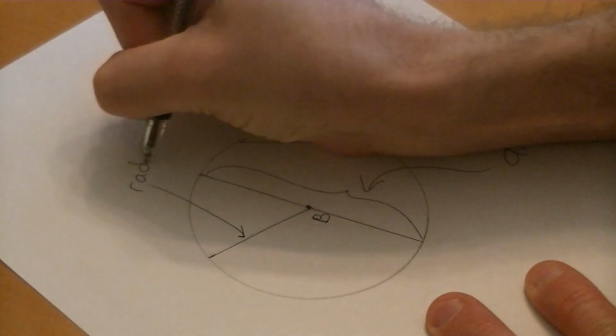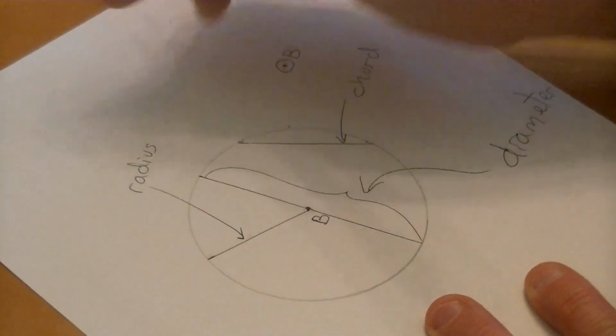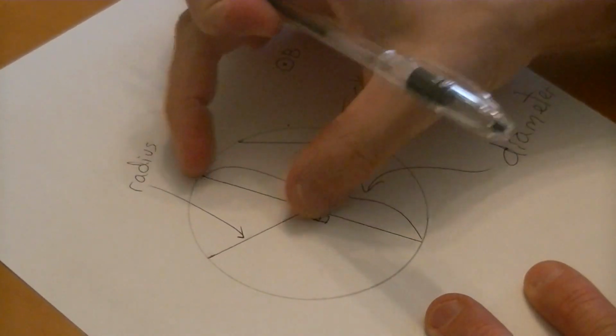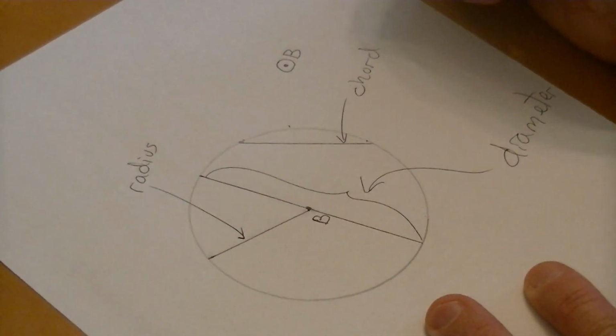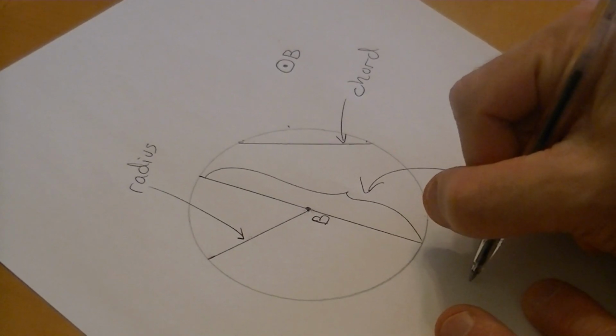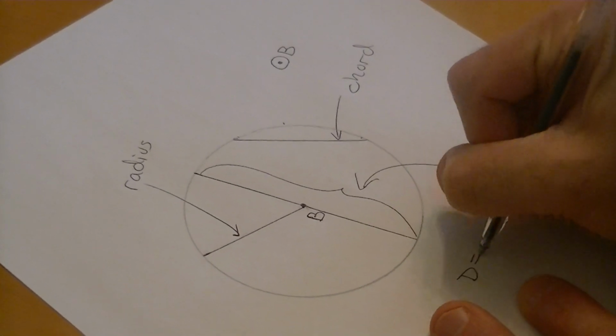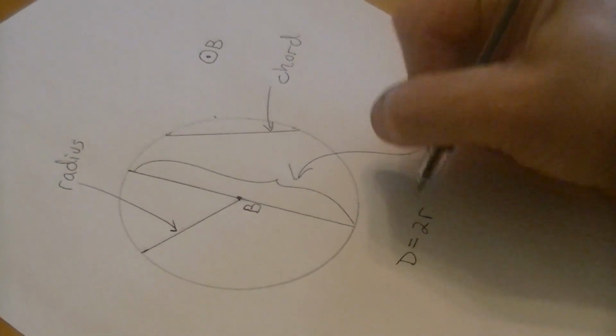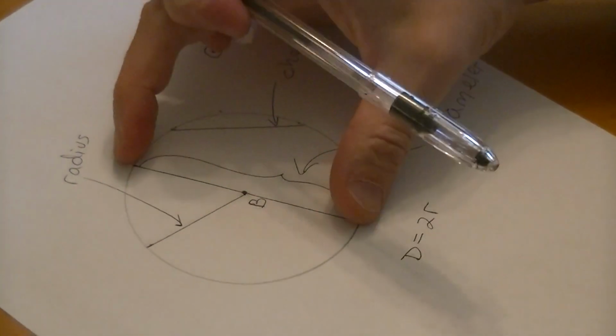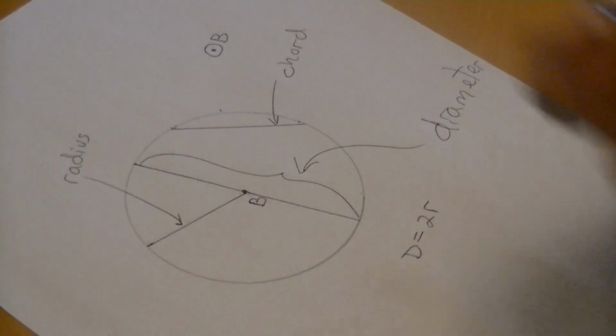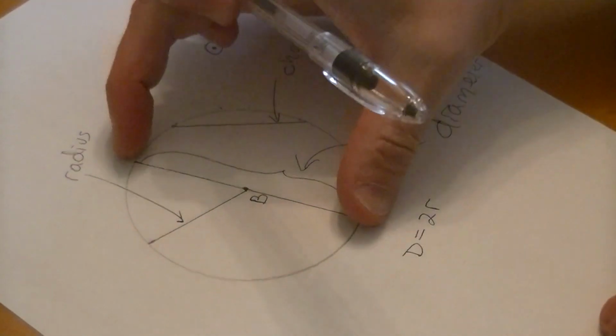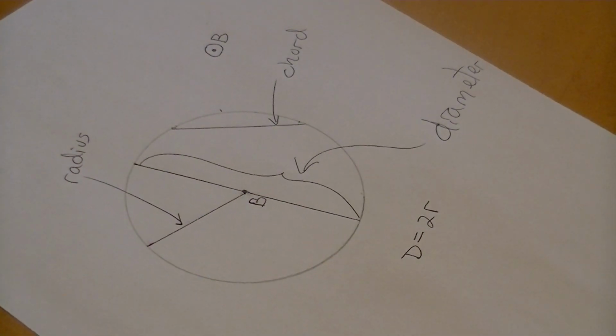Notice the diameter that I drew is made up of 2 collinear radii. So that means the length of one diameter is equal to the length of 2 radii. If the diameter is 6, each radius is 3. If the radius is 5, we know the diameter is 10, that sort of thing.